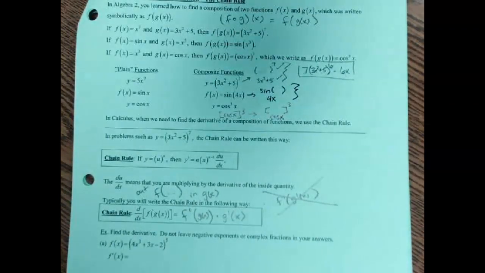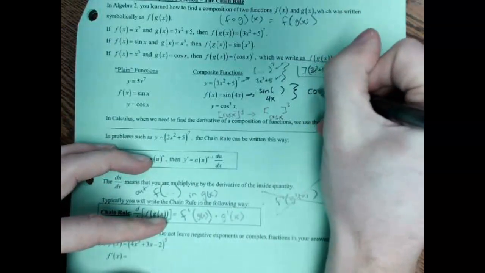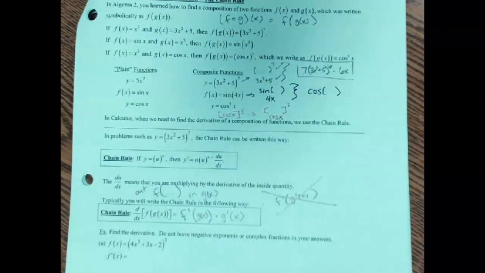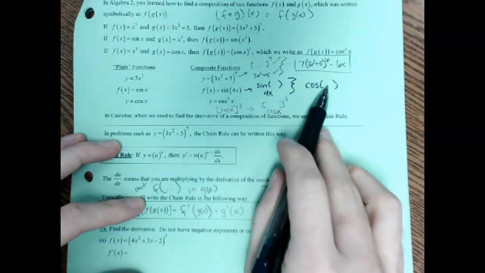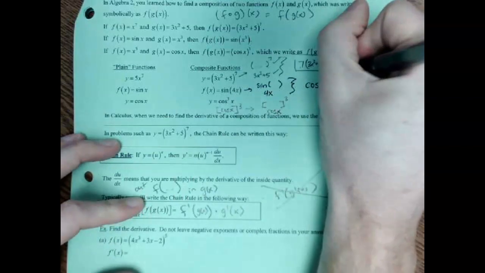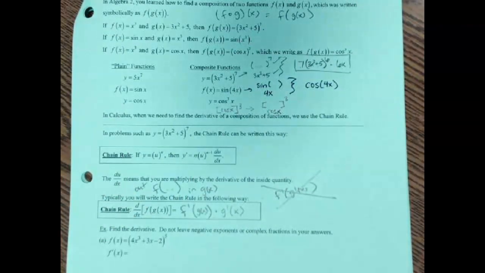Here I have sine of something, and I know the derivative of sine is cosine, right? And then I think, okay, what goes inside the parentheses? Well, whatever was inside of the sine is now going to be inside of its derivative. So that was sine of 4x. So that inside piece stays the same for now. I know 4x is a function. It changes values, right?